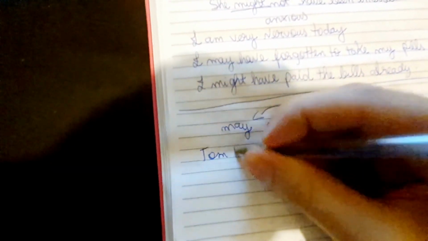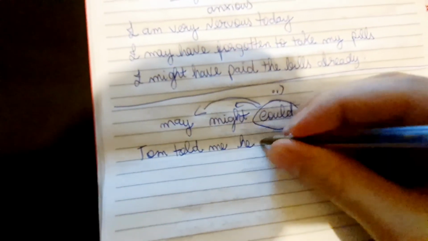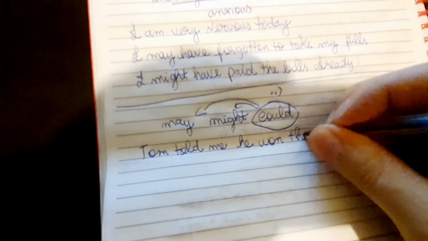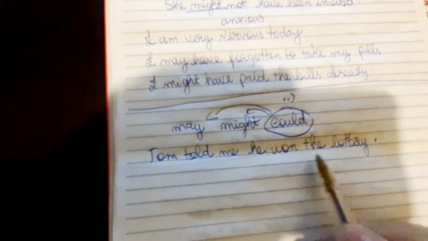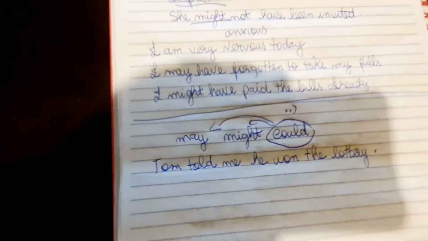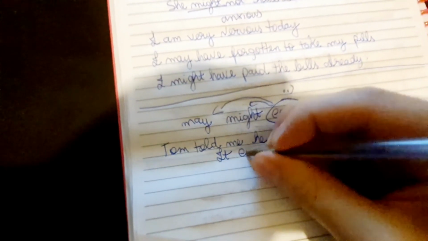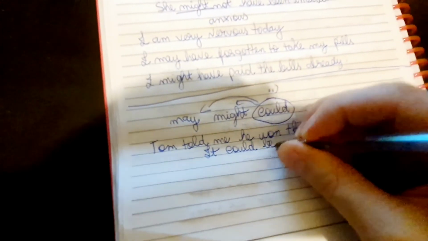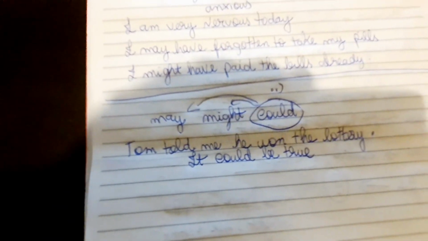Tom told me he won the lottery. Oh, it's my dream to win the lottery. Yes, everyone's dream. Yeah, do you think it's strange, isn't it? It could be true. Right? It could be true.